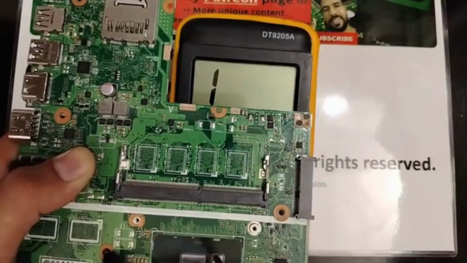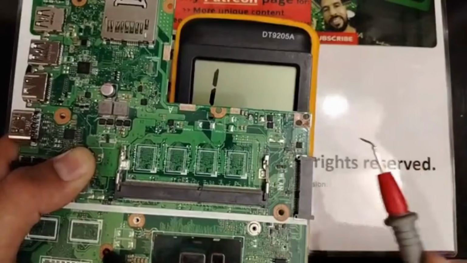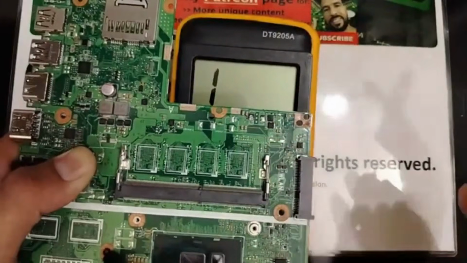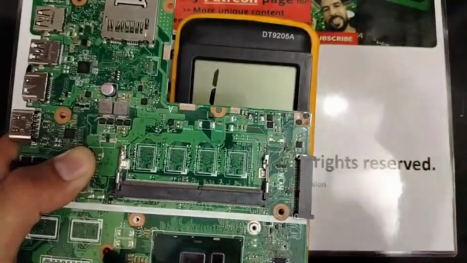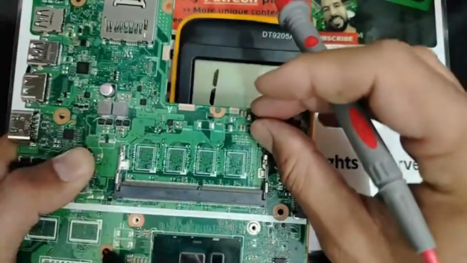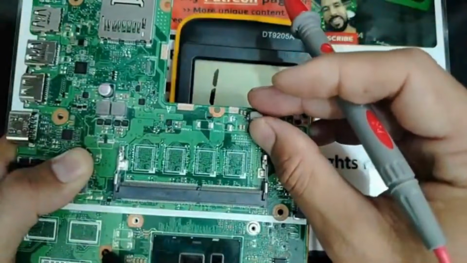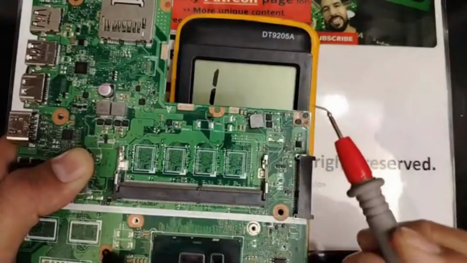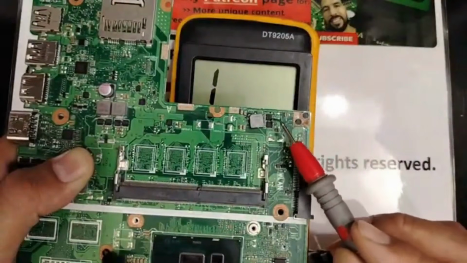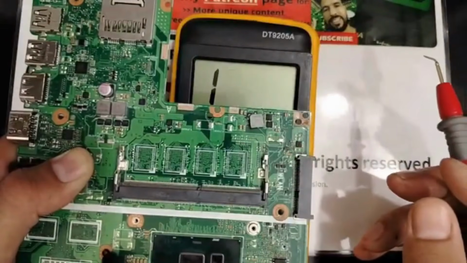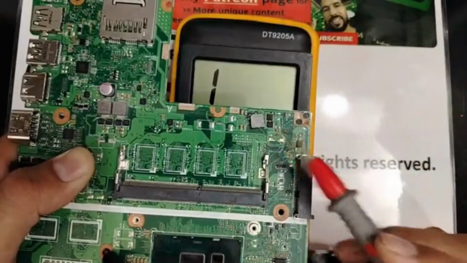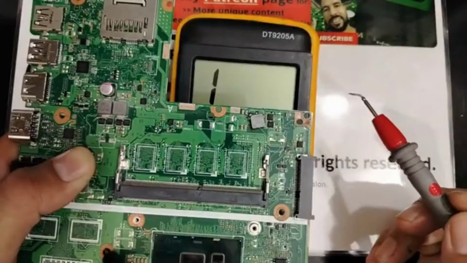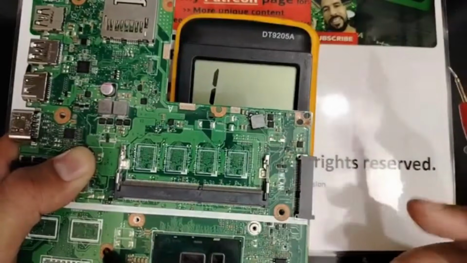Tell me, please, my friend, the truth. If you encounter this kind of short, tell me the truth in the comment. If you have this one connected here, and you have the short everywhere, will you remove these MOSFETs, these ceramic capacitors, or not? Before now in this process, will you remove those and also the IC or not?